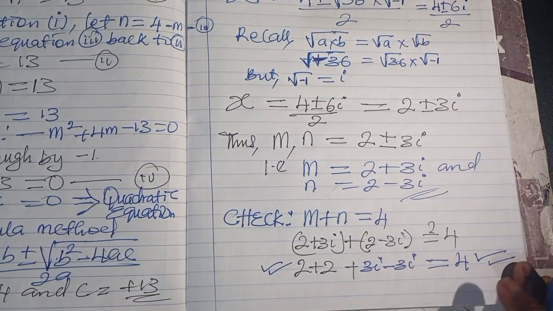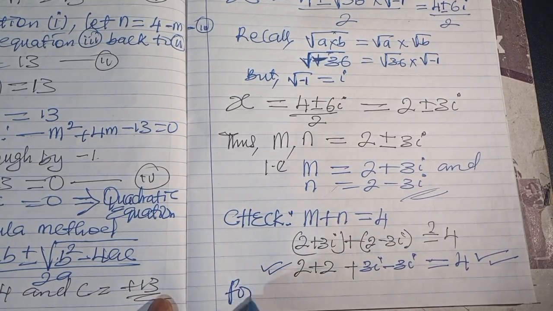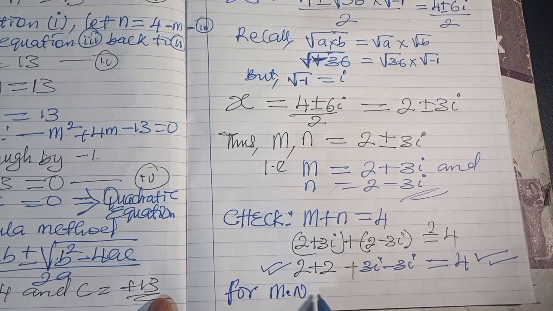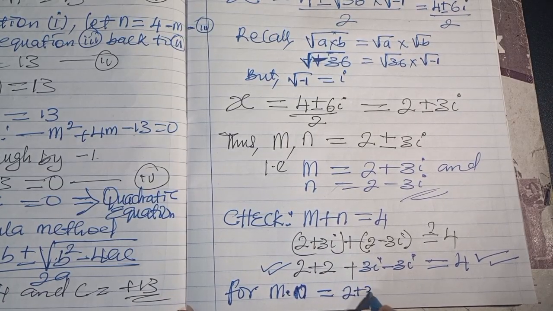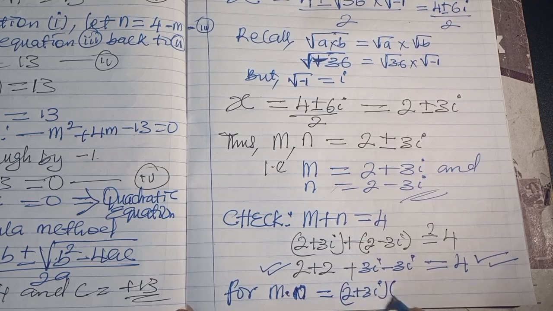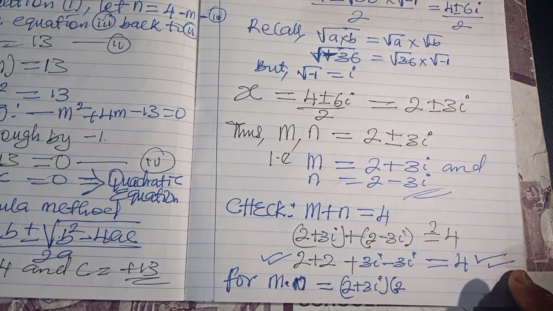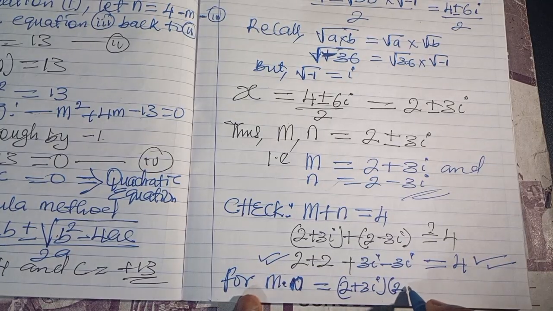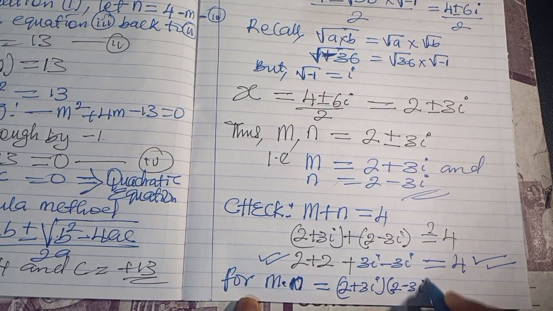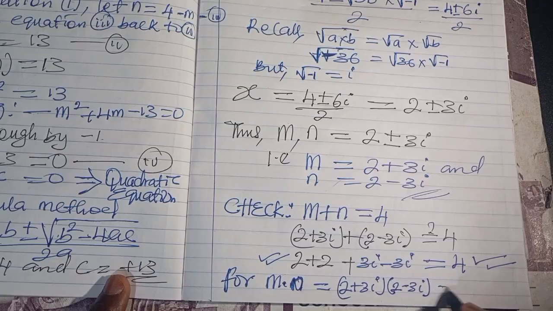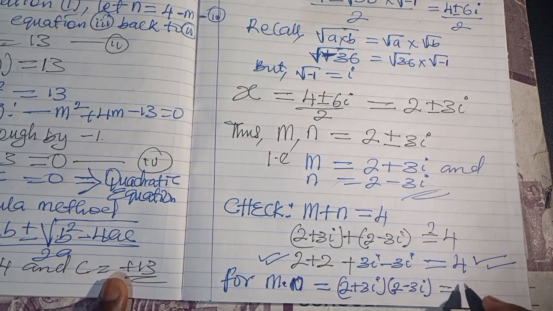Alright. Then for m times n, which is 2 plus 3i multiplied by 2 minus 3i, this will definitely give you 2 raised to power 2 plus 3 raised to power 2.